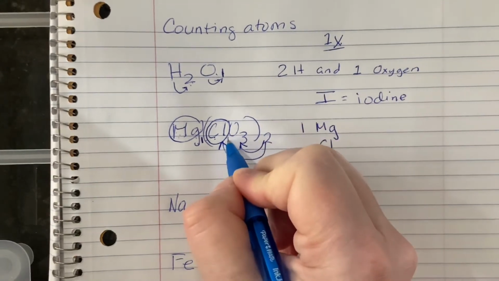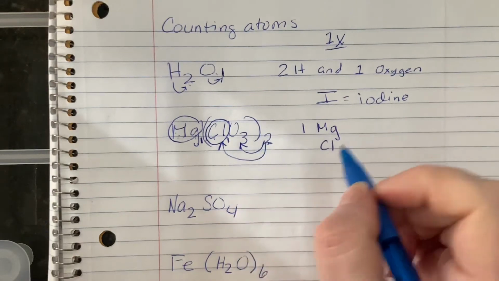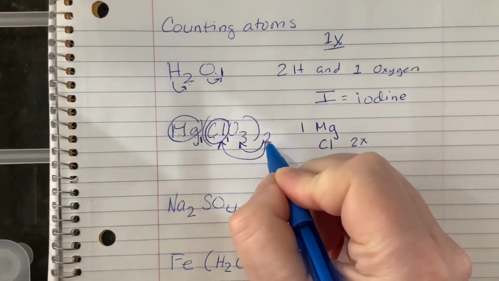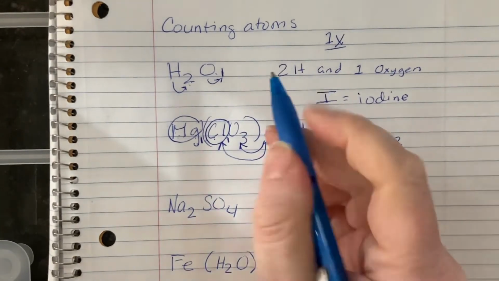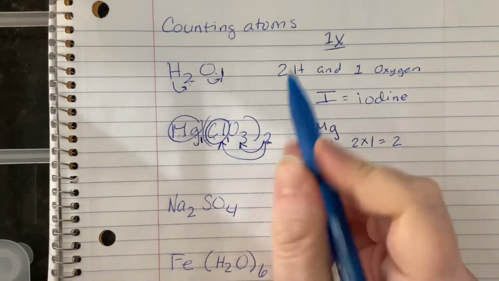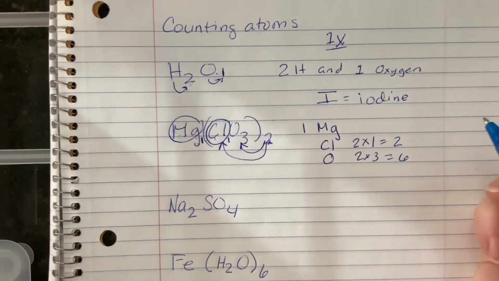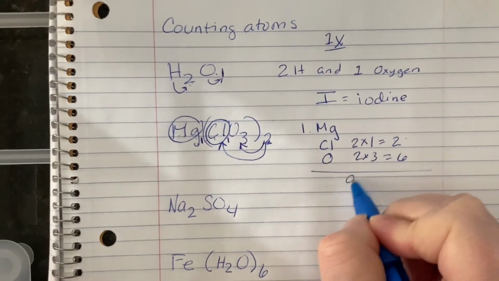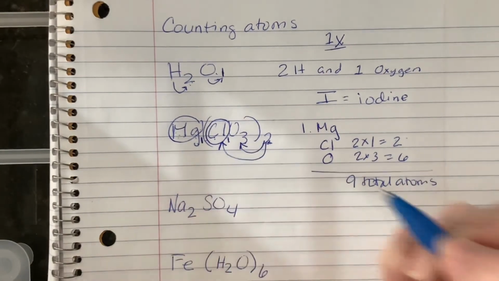So there's 1 chlorine, but we got to multiply it times its parentheses, just like in math where you have to distribute. So chlorine is 2 outside the parentheses times 1 chlorine gives us 2 total chlorines. O for oxygen. Oxygen has 3 atoms. 2 times 3 equals 6 oxygens. How many total atoms are there in this one? 6, 7, 8, 9 total atoms in this molecule.